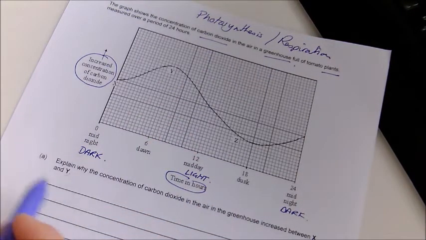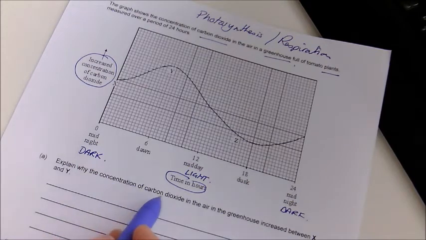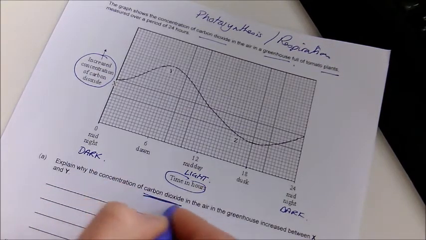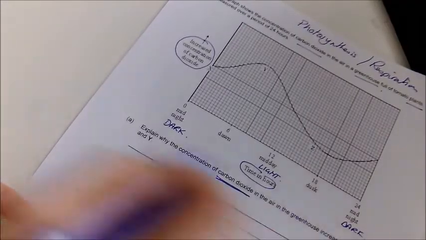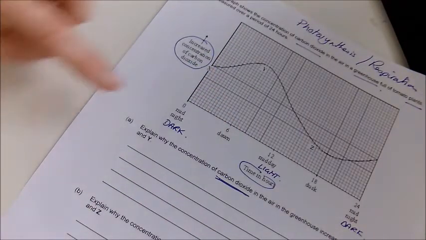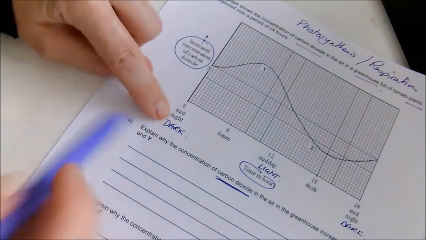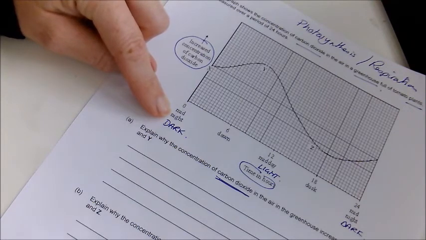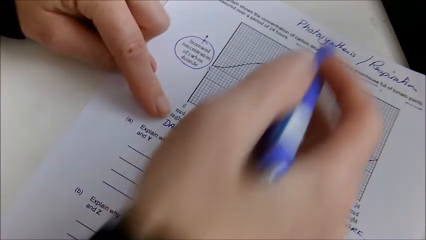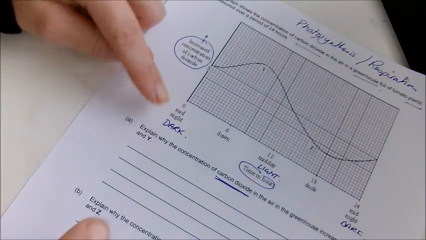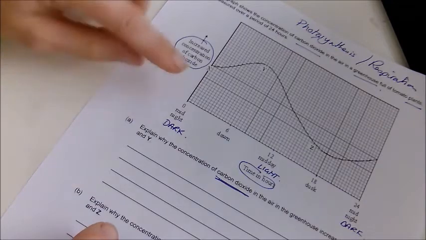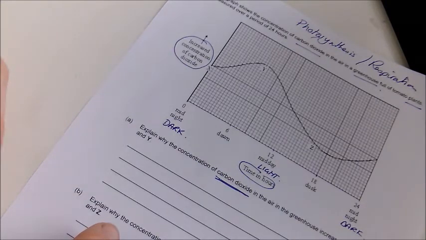So it says, explain why the concentration of carbon dioxide in the air in the greenhouse increased between X and Y. So we're looking at carbon dioxide, and we're looking at between X and Y. If I look at X, it's midnight, it's dark. So it's not going to be photosynthesis. Straight away I can forget about photosynthesis. Something is happening in terms of respiration. So my plant is respiring and not doing photosynthesis.